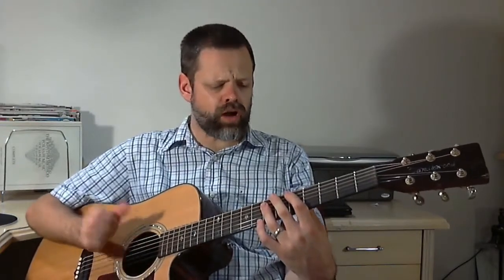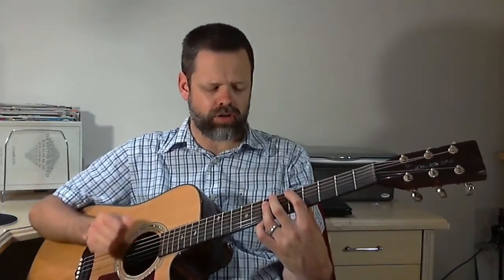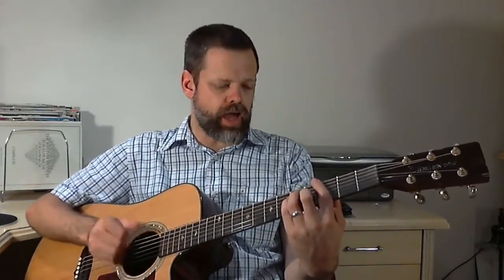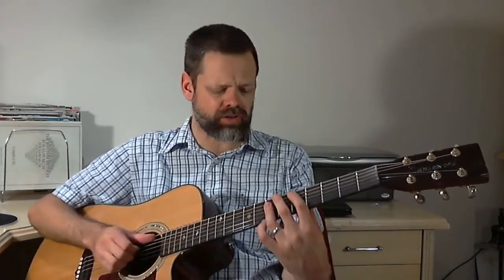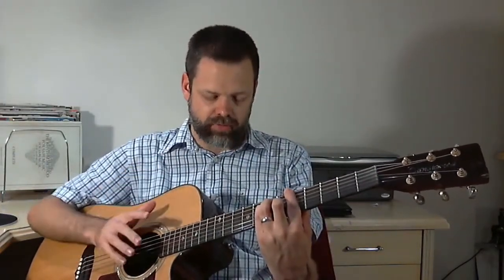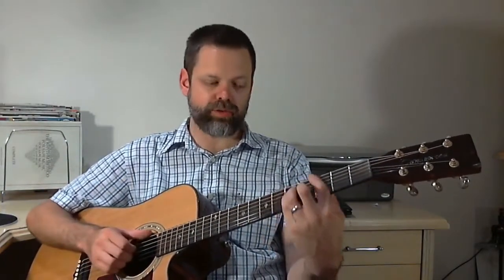Here is the 1 chord, and I'm staying on the 1 chord. Move down to the 4 chord, and I'm back up to the 1 chord. Here is the 5, and I'm going to stop right there. So basically, here's our 1 chord, we move down to the 4 chord, back up to the 1 chord, then down to the 5 chord.